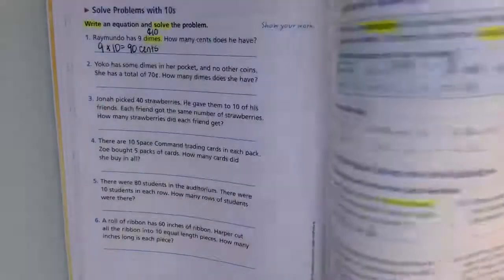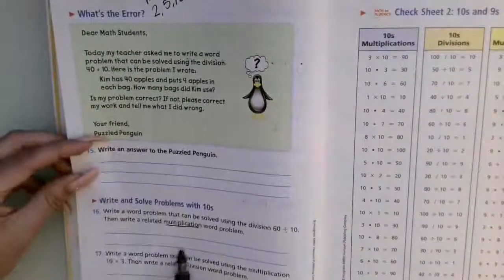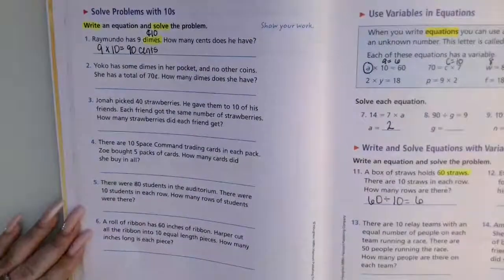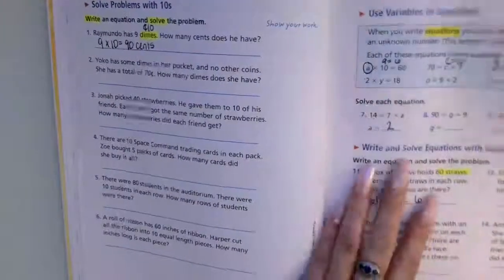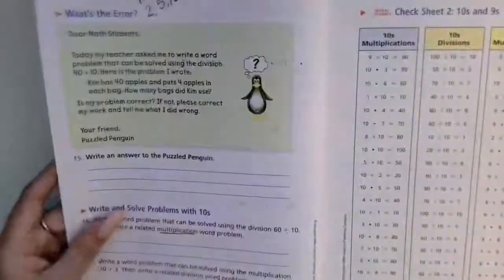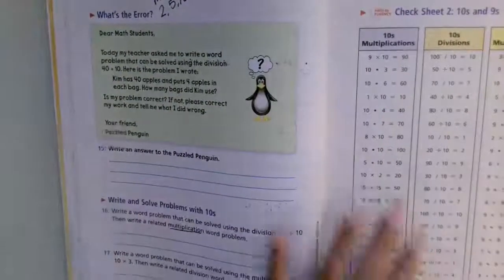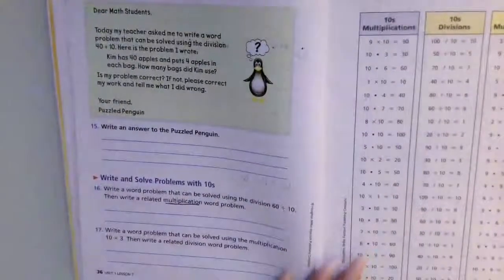Another suggestion I'll give you if you start to struggle with creating your word problems is go back. Look at page 34. Read these word problems. Look at page 35. There's examples of word problems already given to you for multiplication and division if you struggle.